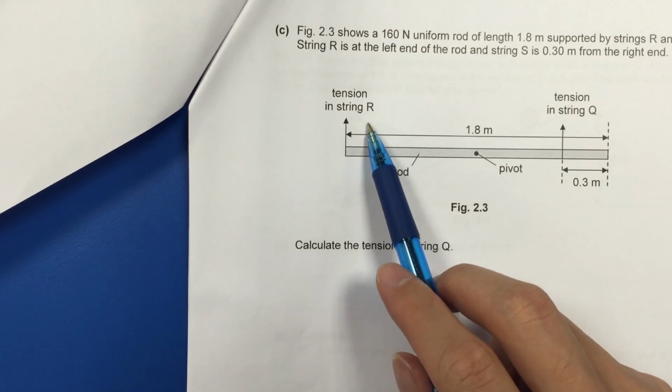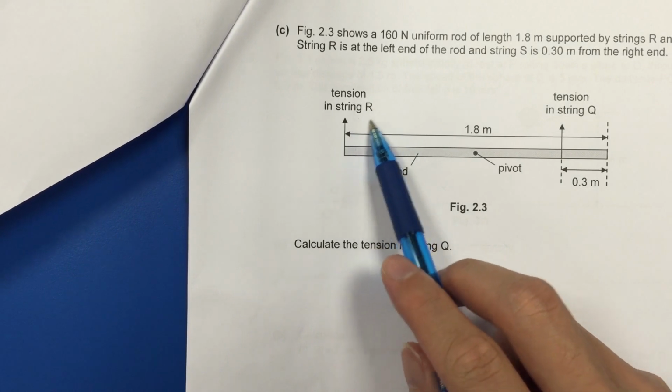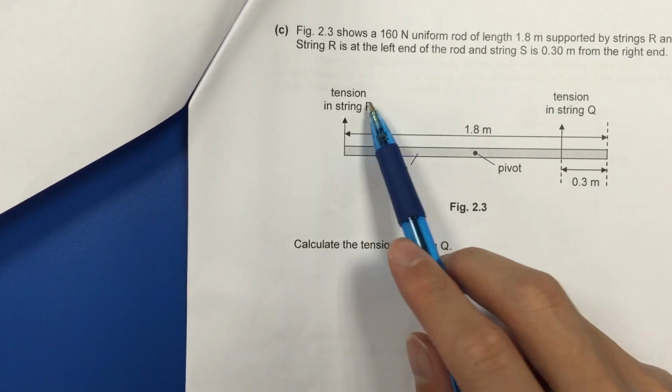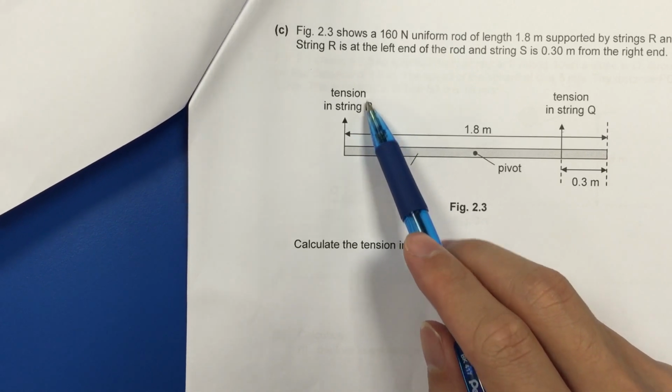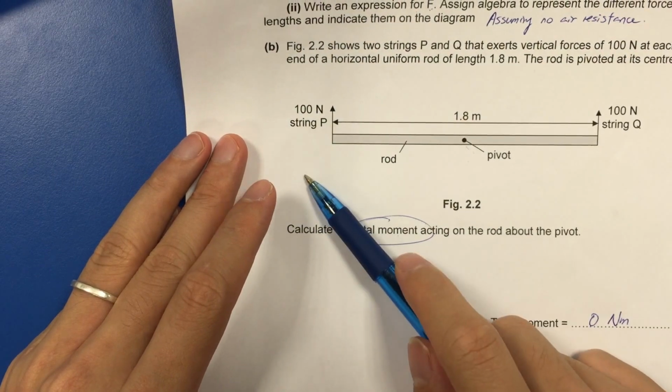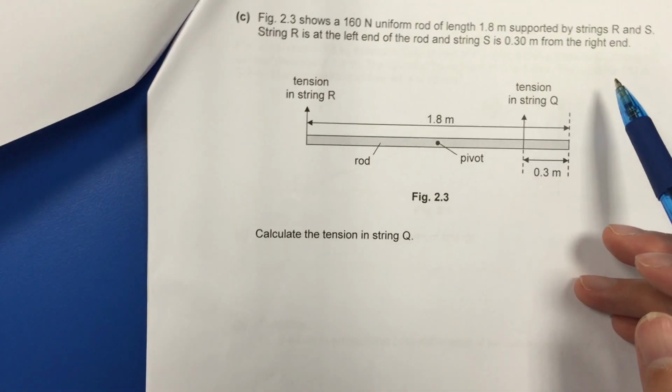So actually I have given you a hint that the tension here would change. Now, let's say I didn't hint you. Let's say I still put string P. Will the tension be the same as previously? Okay, the answer is no. It won't be the same.